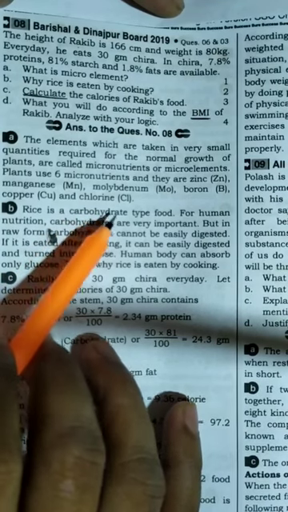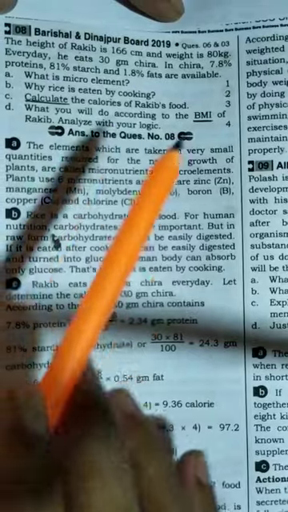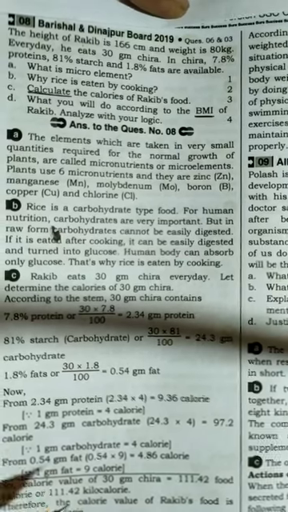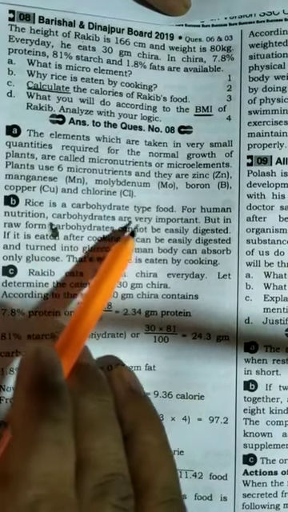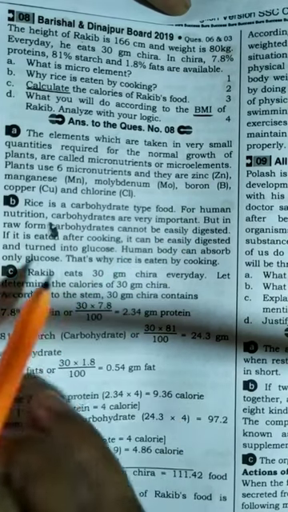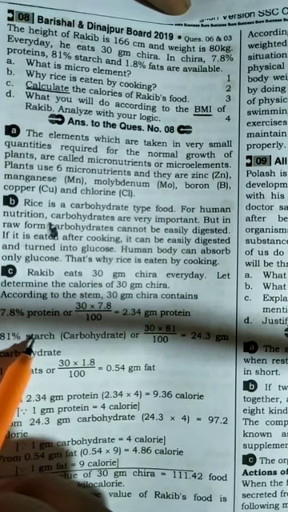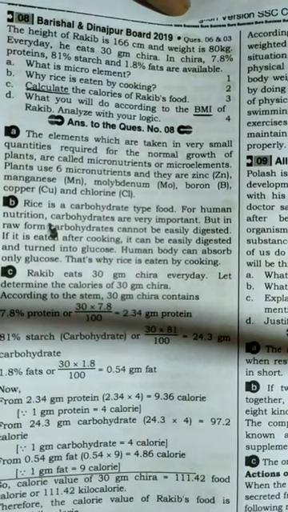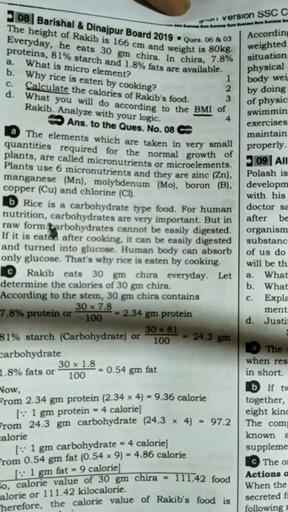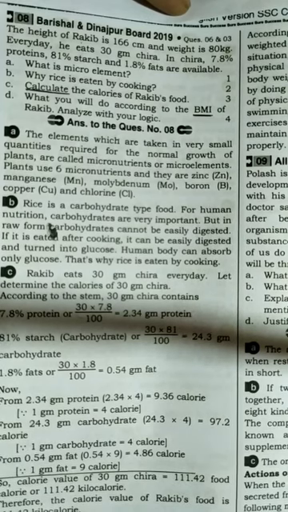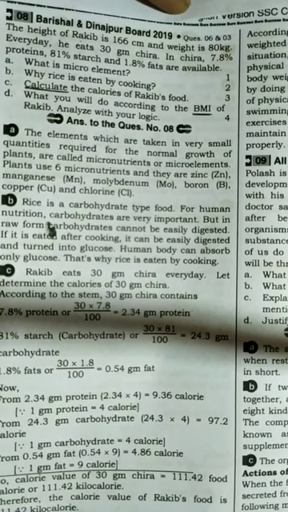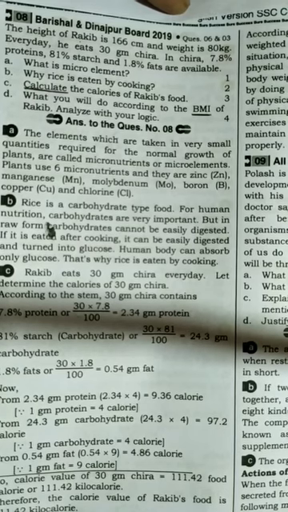Second question, why is rice eaten by cooking? Rice is a carbohydrate type food. In human nutrition, carbohydrates are very important. But in raw form, carbohydrate cannot be easily digested. Raw carbohydrate cannot be digested in our digestive system. If it is eaten after cooking, it can be easily digested and turned into glucose. The human body can absorb only glucose. That's why rice is eaten by cooking.